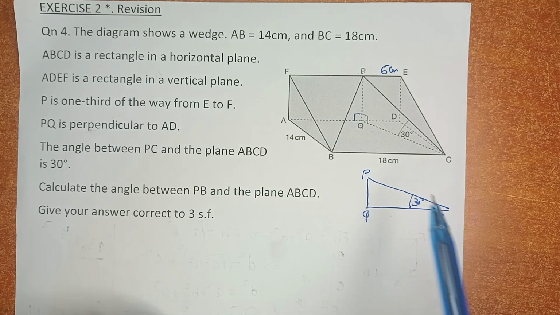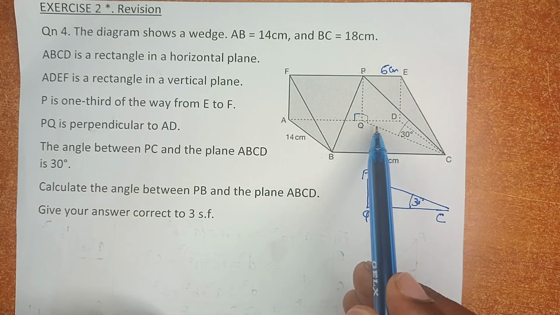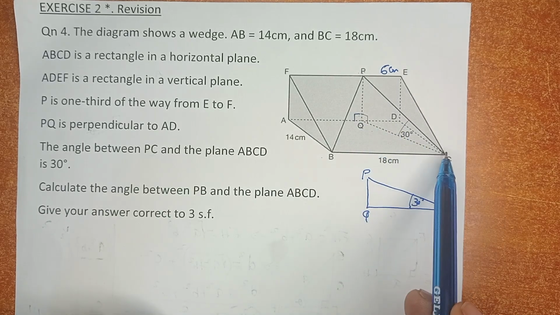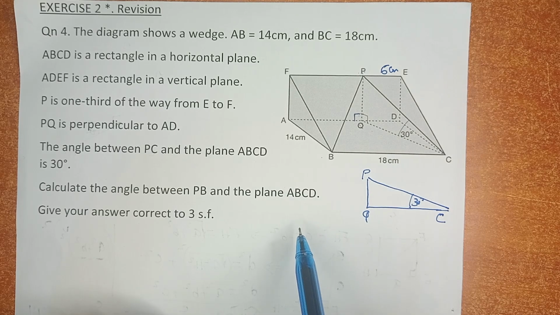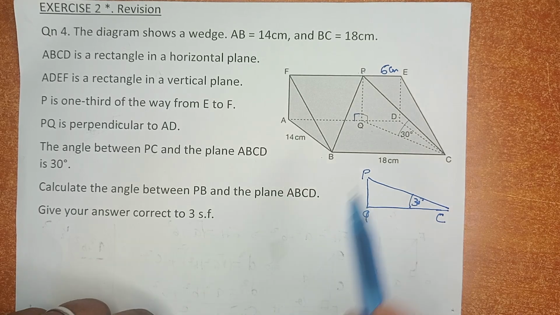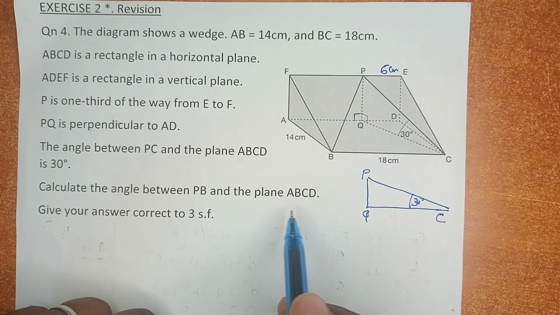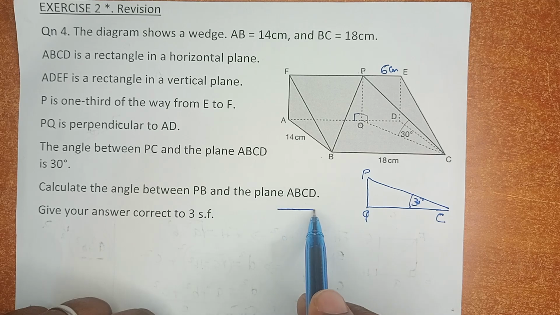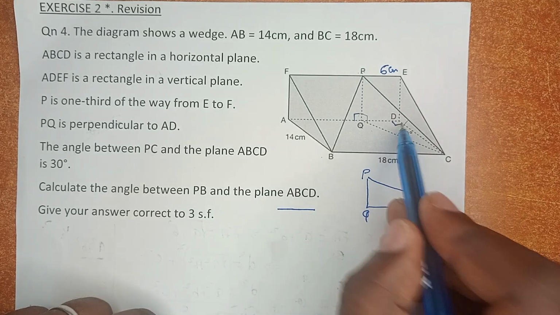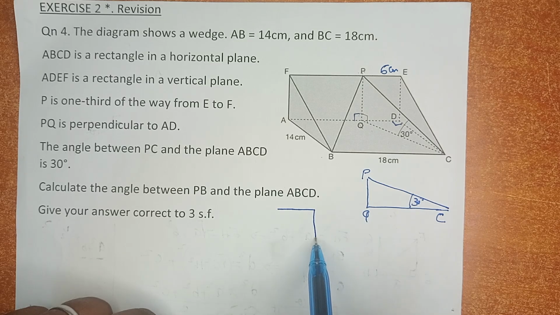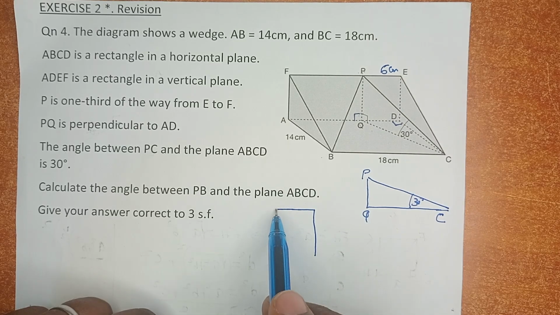But before we get there, triangle QDC is going to give us the length of QC. How do we find it? It is right-angled at 90 degrees, so we have something that looks like this.